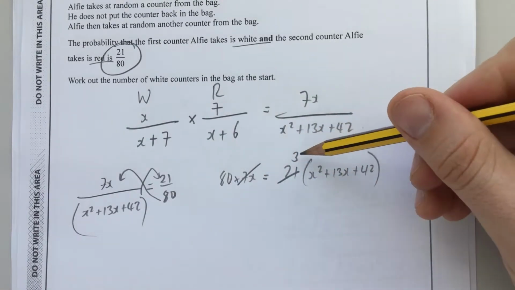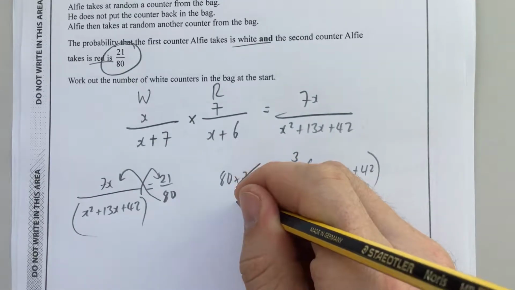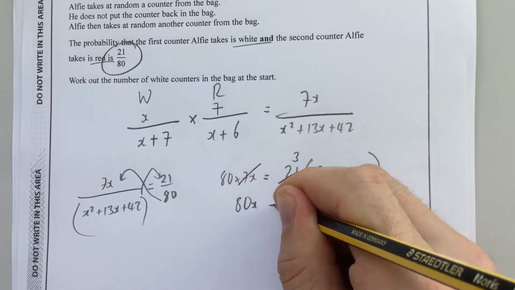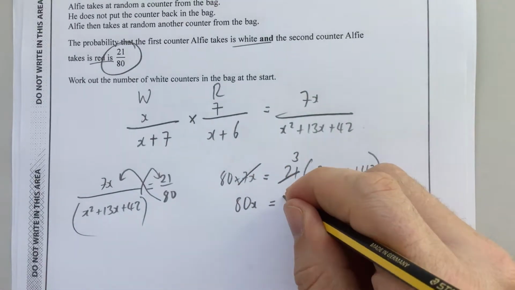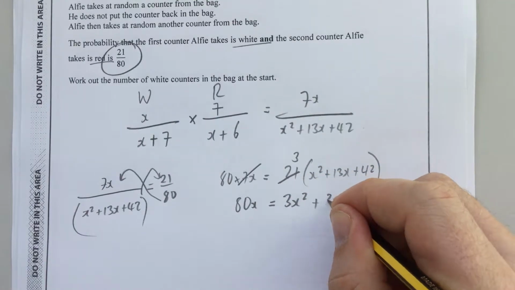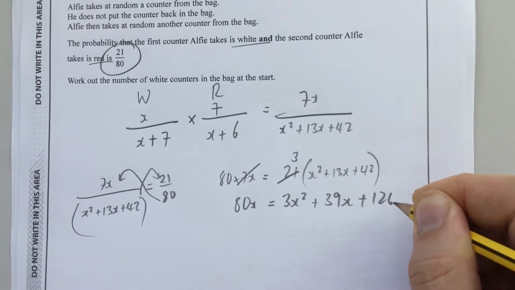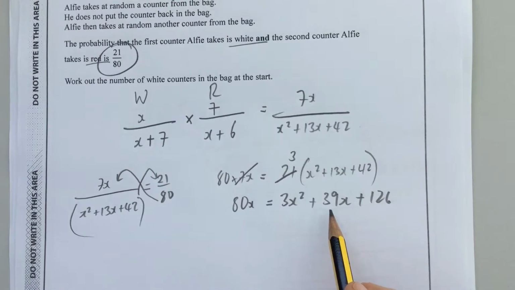This is the silly mistake I made. When I did 3 times 13, I had 36. I'm really frustrated with it because I had almost finished the question and then I had a mistake in there from somewhere. So expanding this, I get 39x plus 126. That mistake there, I put 36.